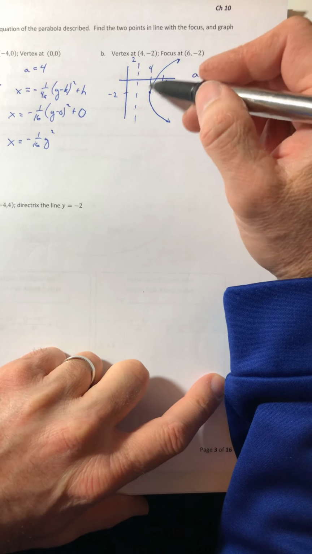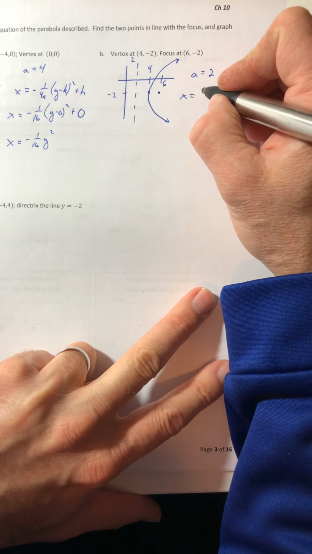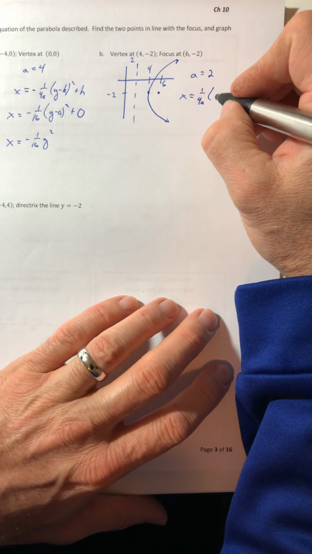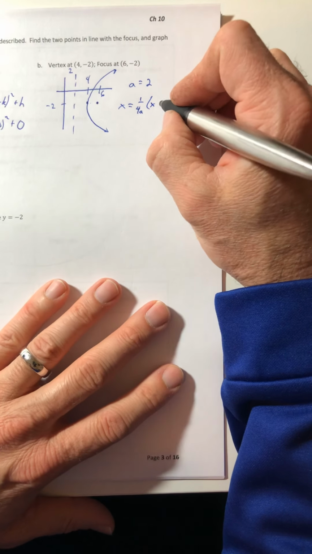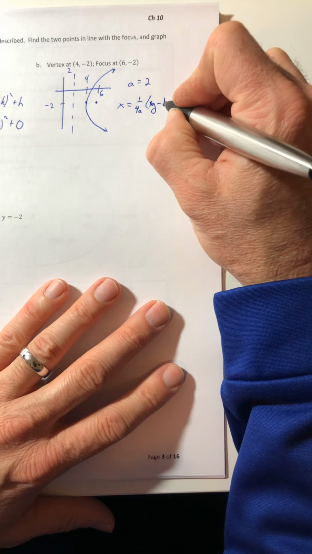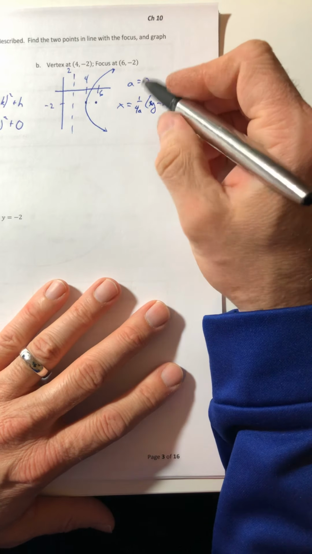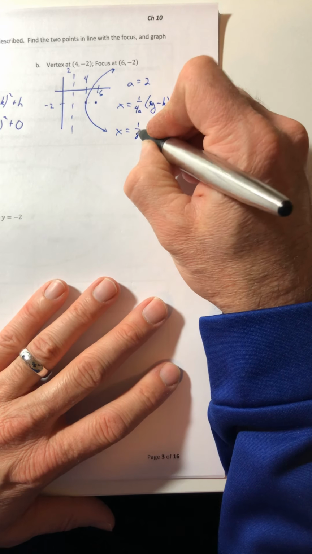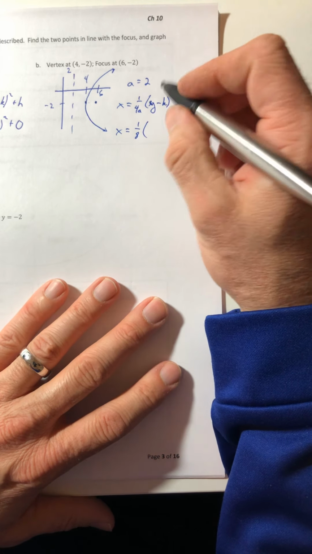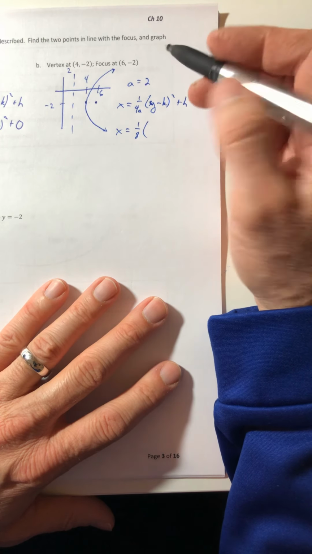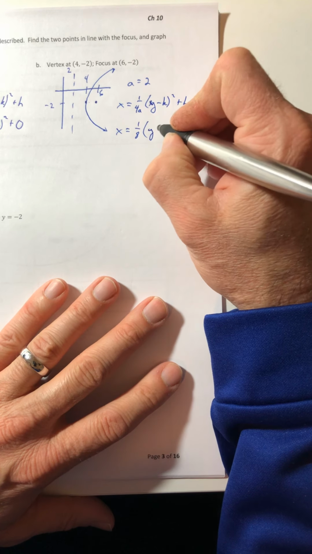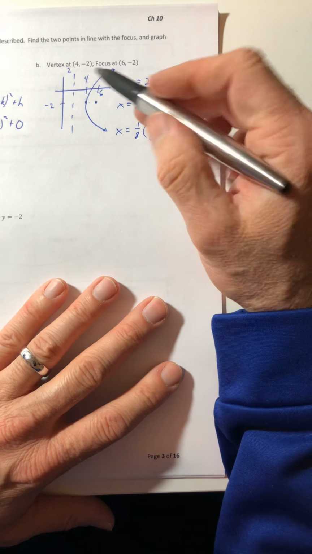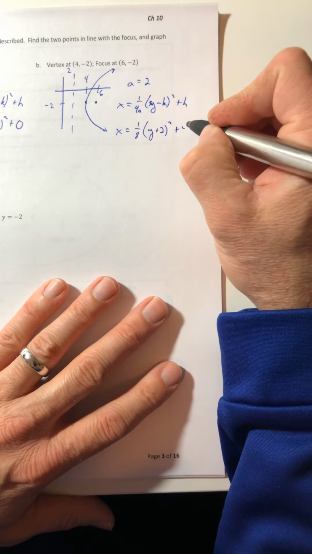So I know since it's opening to the right, it's going to be x equals a positive 1/4a times (y minus k) quantity squared plus h. So now I can fill in everything. So the a value is 2, so that makes the fraction 1/8. The k value is -2, so y minus -2 makes it a plus, and the h is 4.